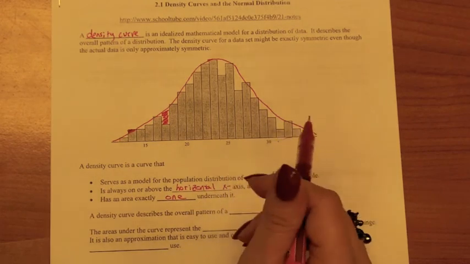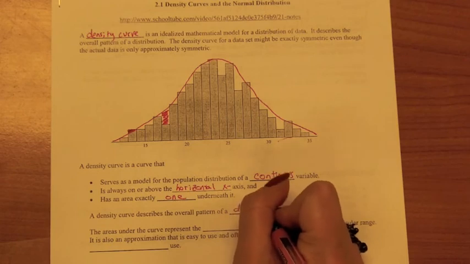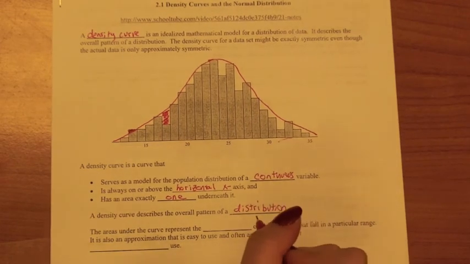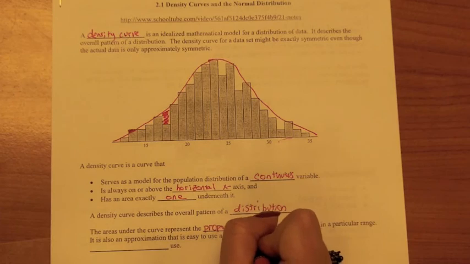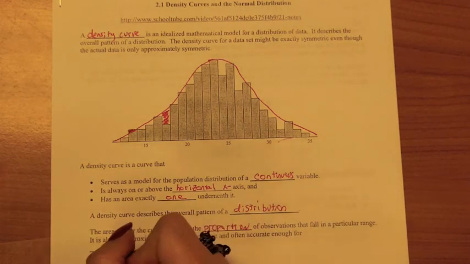A density curve describes the overall pattern of a distribution. The areas under the curve represent the proportion of observations that fall in a particular range. It is also an approximation that's easy to use and often accurate enough for practical use.